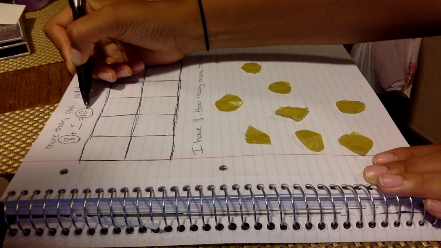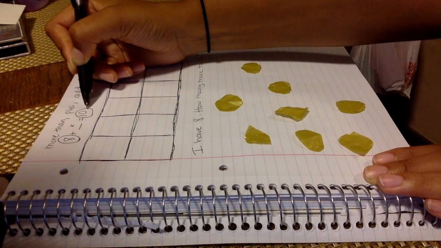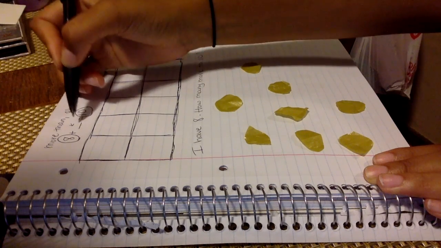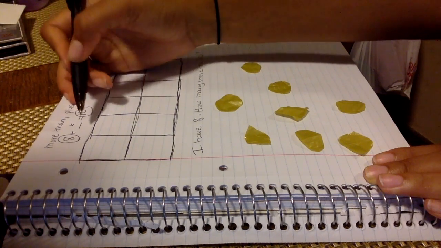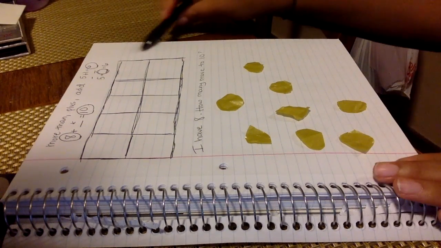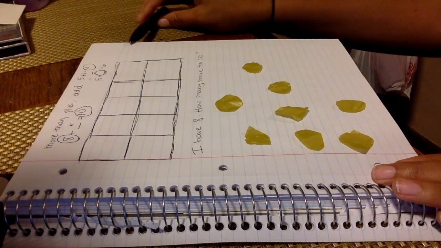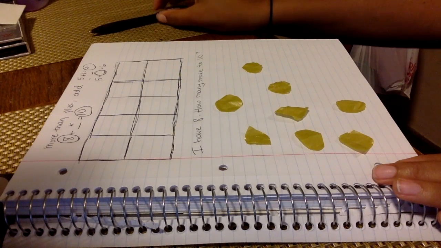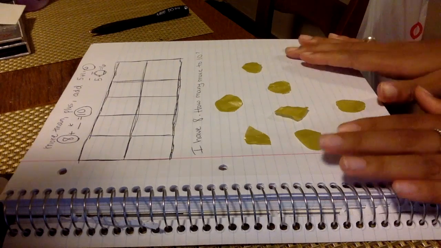You would need to find how many dollars you need in order to get to 10. These manipulatives and this counter box can show us exactly how many we need.